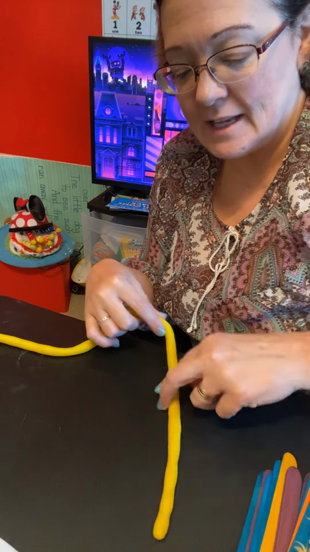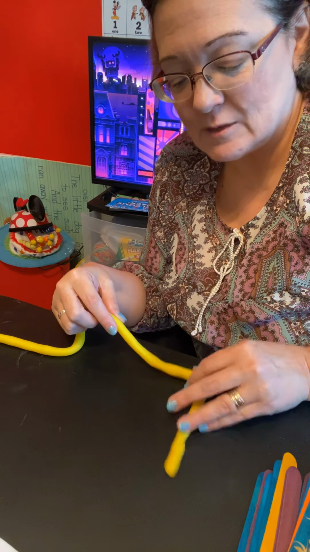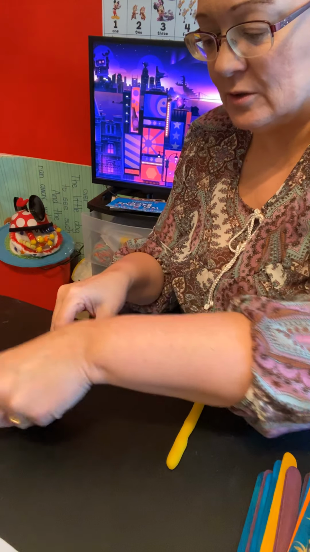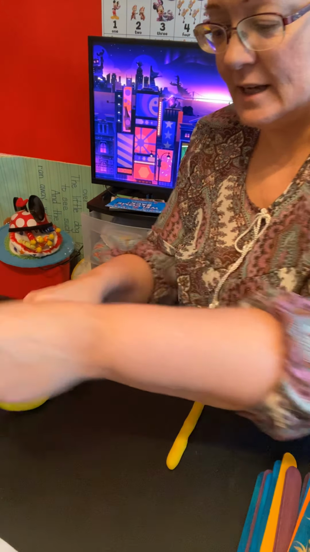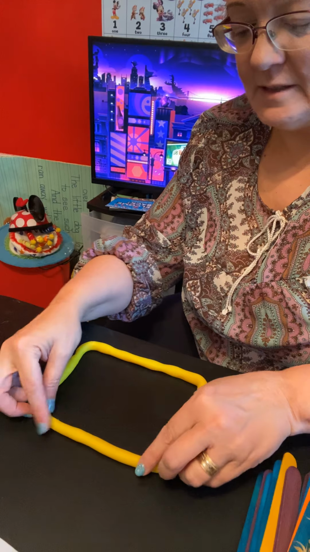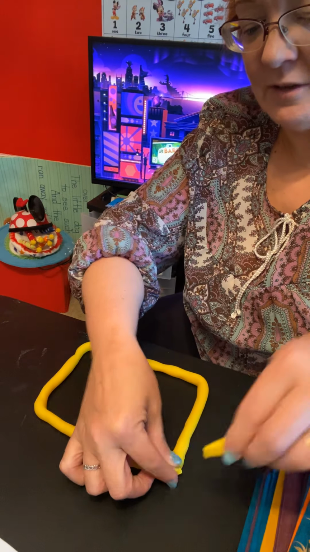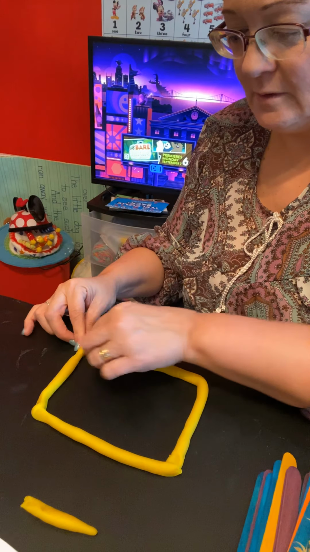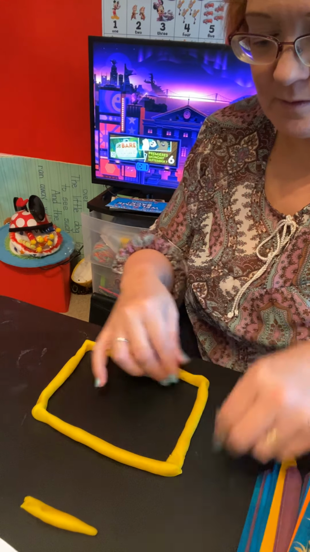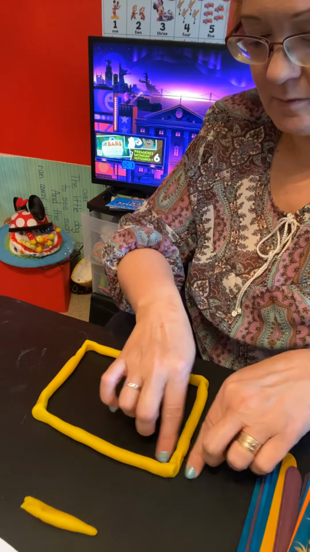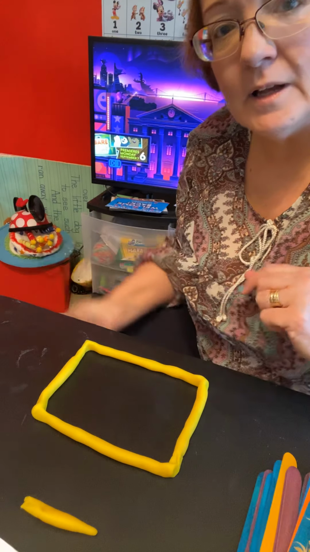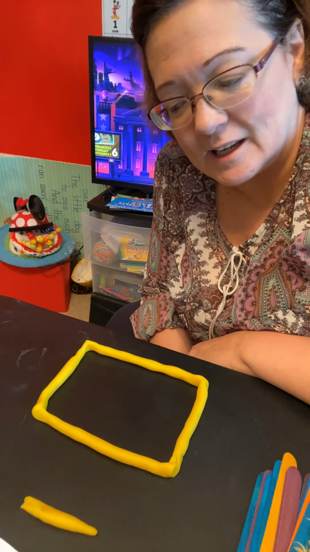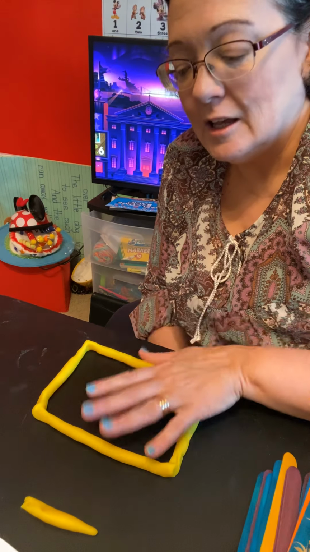So then I'm gonna take my snake, because that's what we're making right now, is a snake, and I'm gonna make it into a rectangle. Ta-da! Okay, and I'm gonna pinch off the end. I'm gonna make my corners so they're kind of pointy. Okay, there we go. I made my rectangle. So that is another option that you can take a picture of and send me.